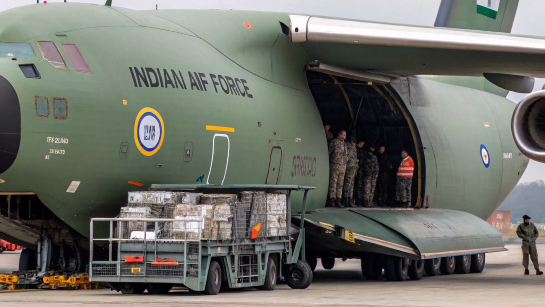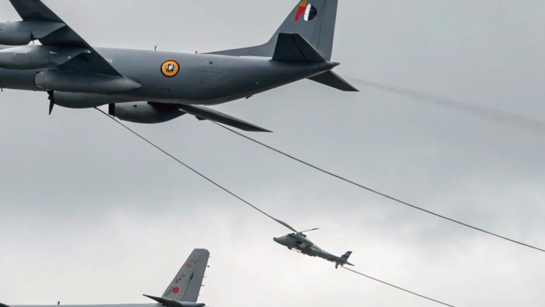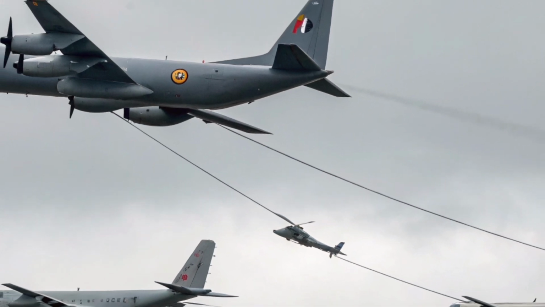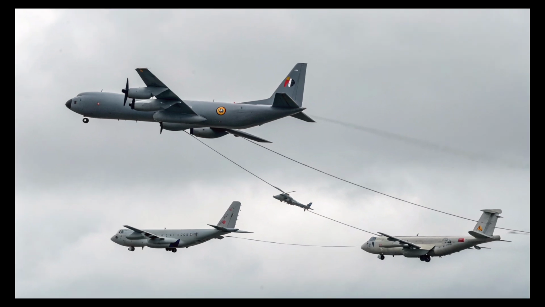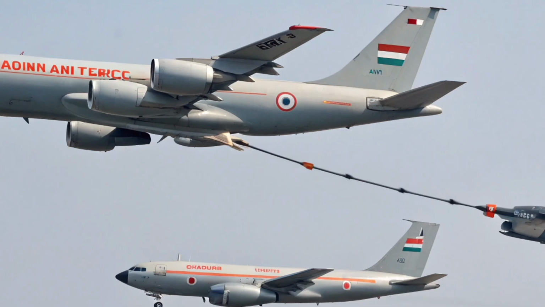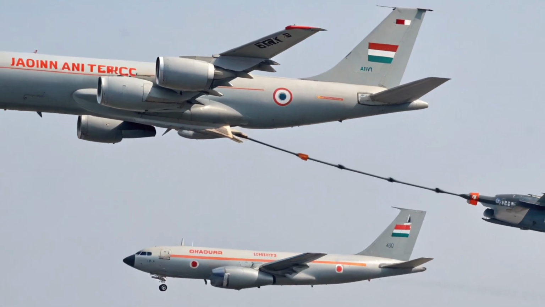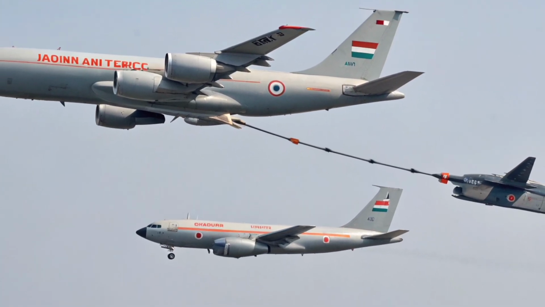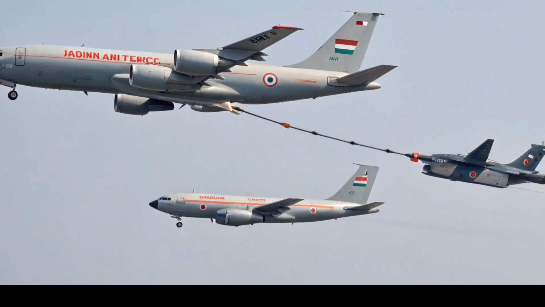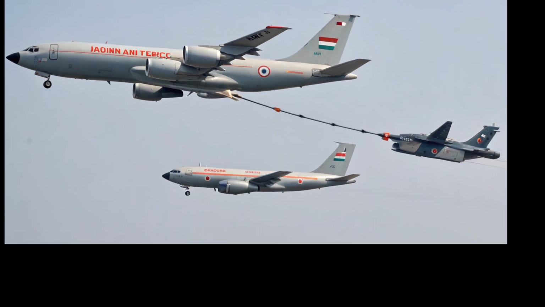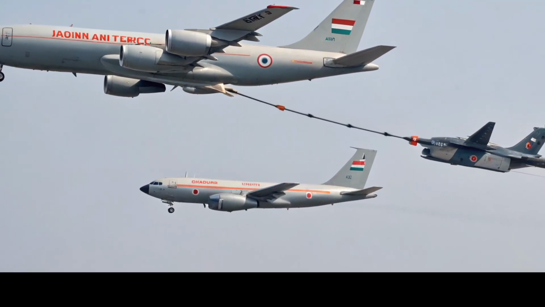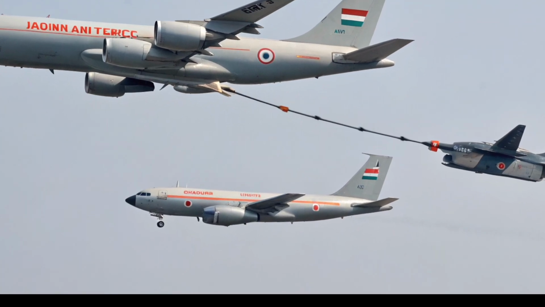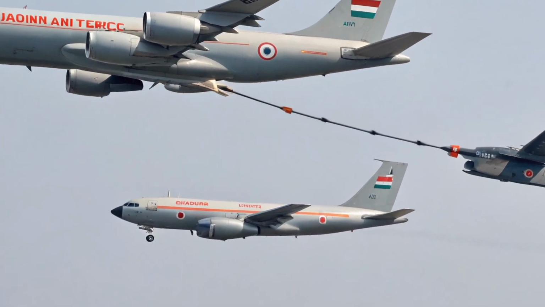Aerial refueling tankers. IL-78 MKI. 6 units used for mid-air refueling of fighter jets, extending operational range. Airborne Early Warning and Control AEW&C. Netra AEW&C. 3 units developed by DRDO, enhancing air surveillance capabilities. Falcon AWACS. 3 units mounted on IL-76 platforms, significantly improving situational awareness.